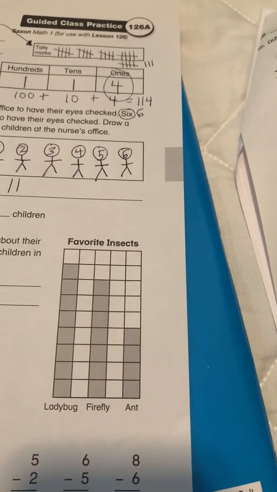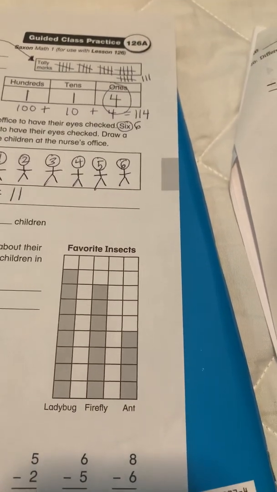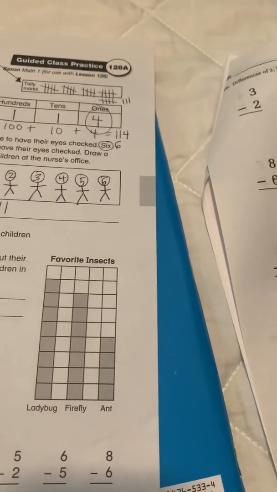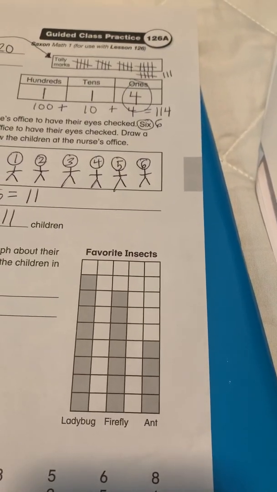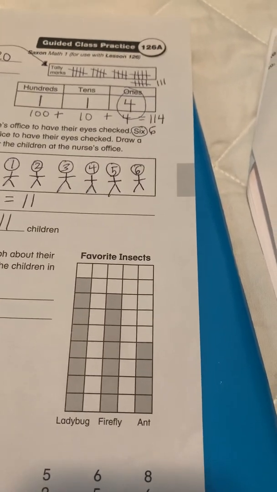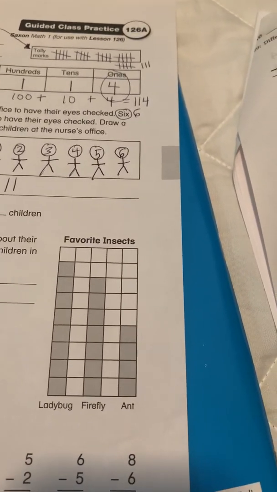Ants are amazing, but I probably just like fireflies better just because I think they're so cool the way they light up. And I know some of you like ladybugs too, and ants. So you have to think about which one you would vote for.